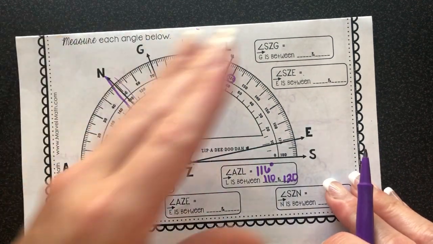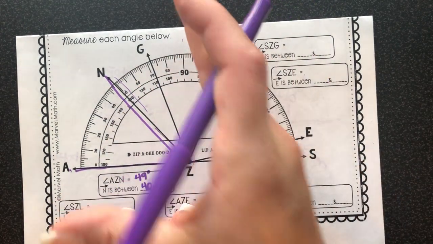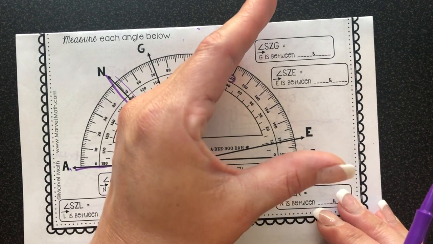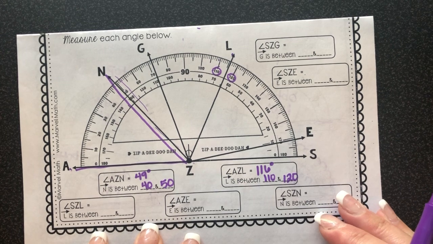SZL is right here. Now this one is open to the right. The other two were open to the left. Here's 90 degrees. This angle is closed less than 90 degrees. That means it's an acute angle.